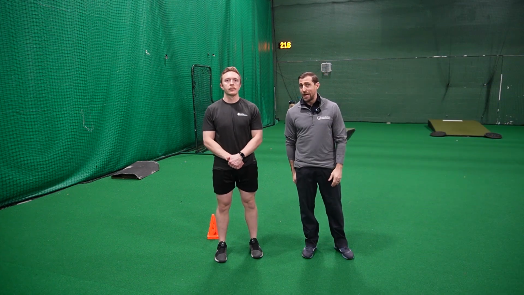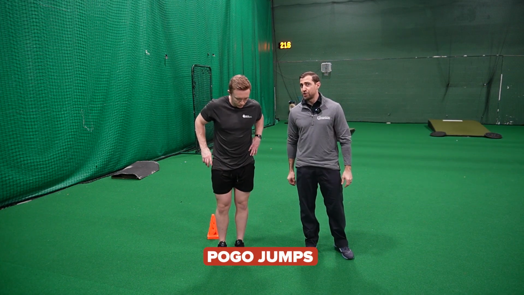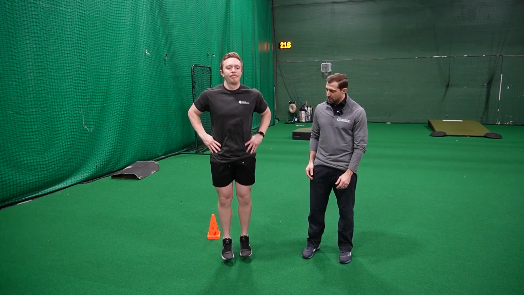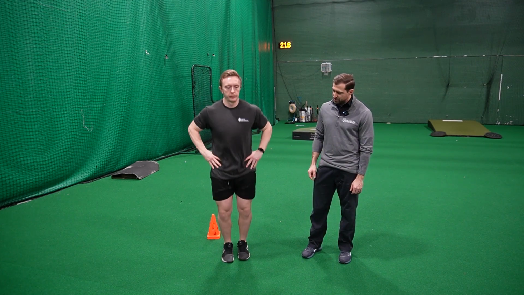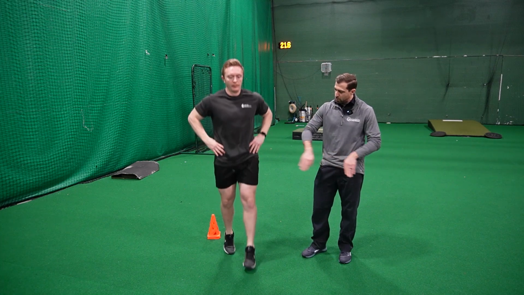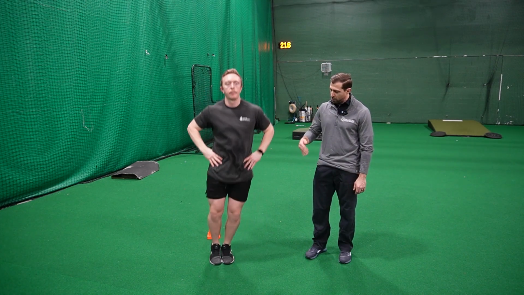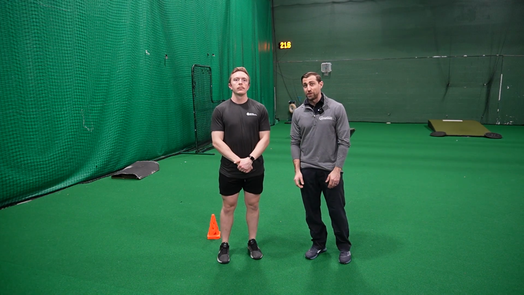We start off our plyos with a little bit of pogo jumping, but we do these outside of the sagittal plane, and also in the sagittal plane a little bit. First, regular pogo jump. Now this is scissors, so splitting those feet. Very good. Next one, go wide out, feet out wide. Good. Let's do a mogul jump, feet together. Excellent. We'll go forward and backwards. We're really just working in multiple planes of motion here.